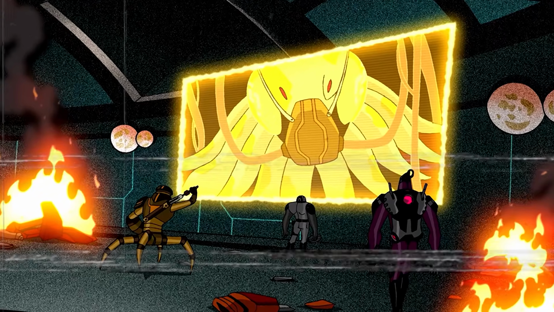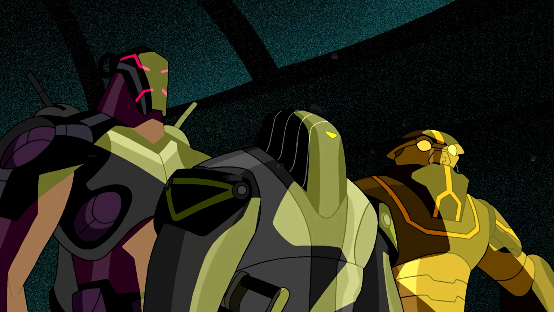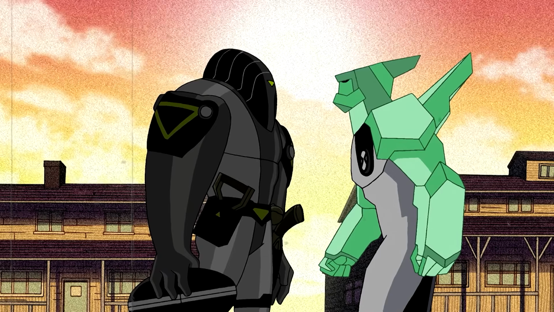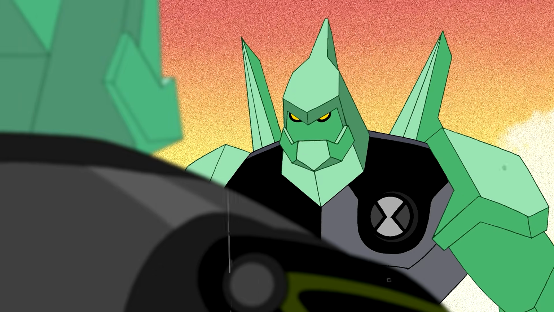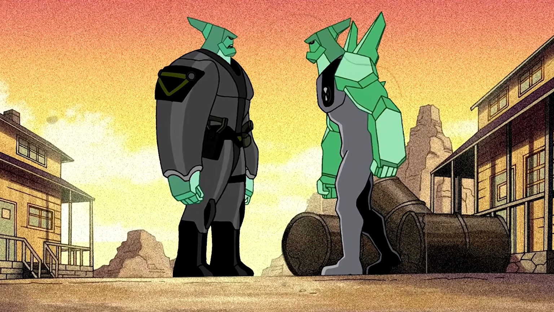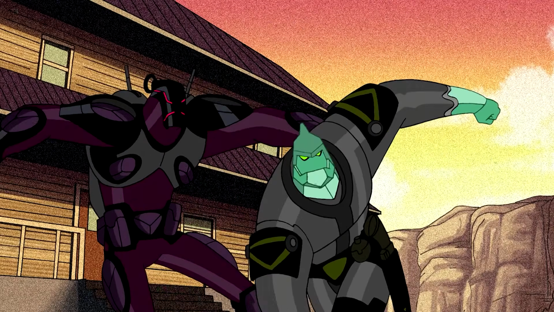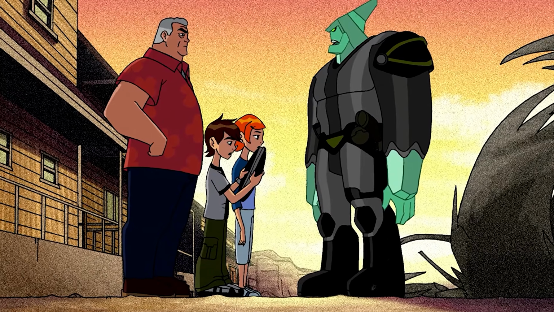Vilgax kept trying to get the watch, so he sent 3 soldiers, and after a fight with Ben, one of the 3 aliens turned out to be Tetrax Shard. This guy was actually good and looked kinda like Diamond Head, and he actually decided to help Ben get rid of the other soldiers and became Ben's friend.